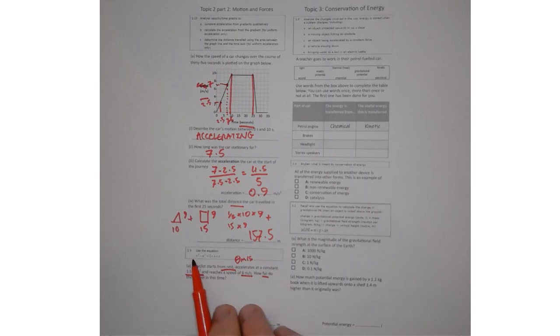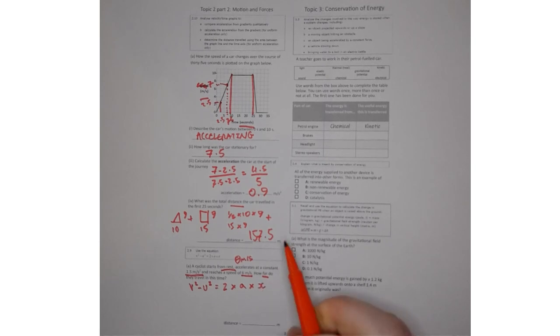Instead, we're using this equation here. Final velocity squared minus initial velocity squared is equal to 2 times acceleration times displacement, which is just distance in a straight line. That's what we're after. We'll need all the other bits to be able to plug in, or this isn't the correct equation.